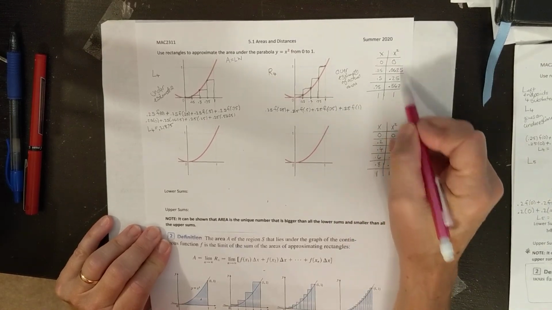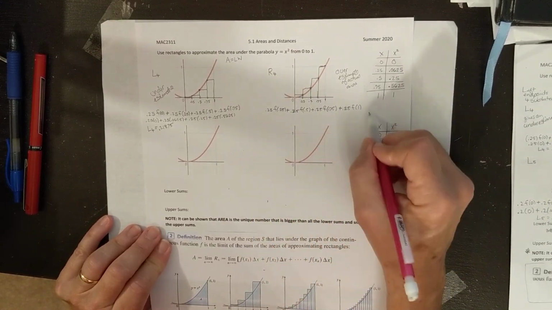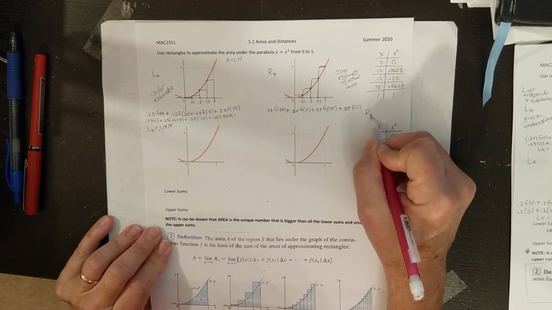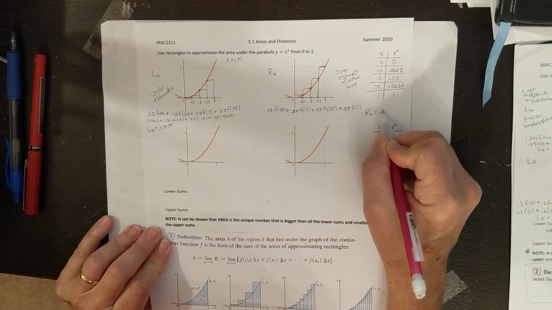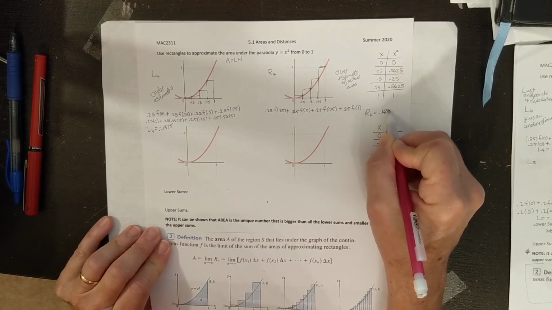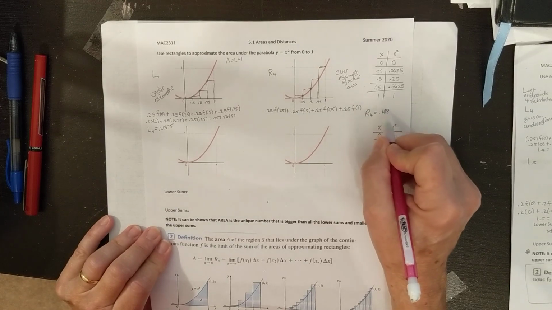And you can plug these values in, and you will find that R sub 4 is equal to 0.46875.